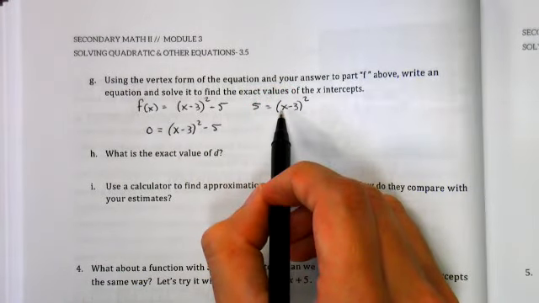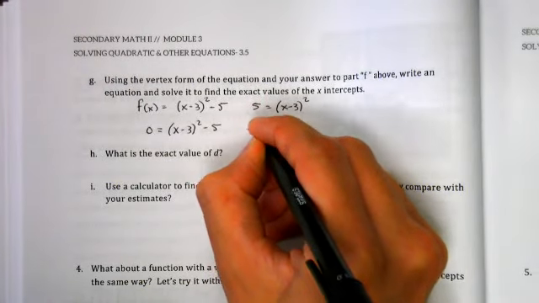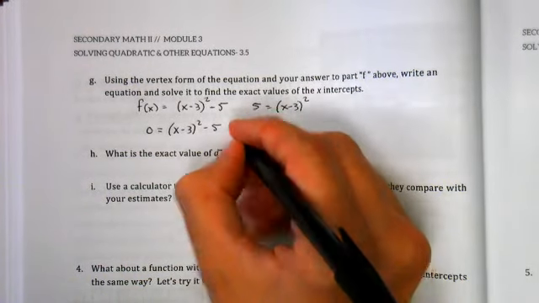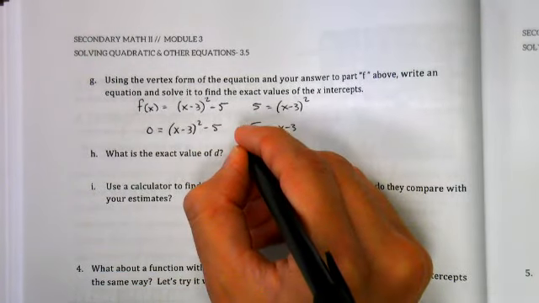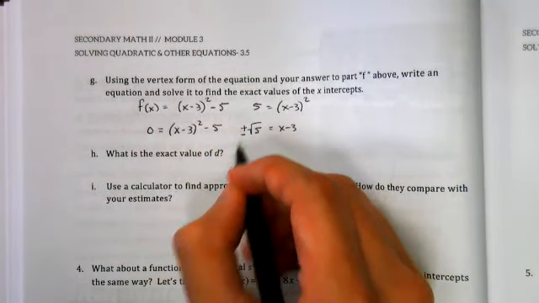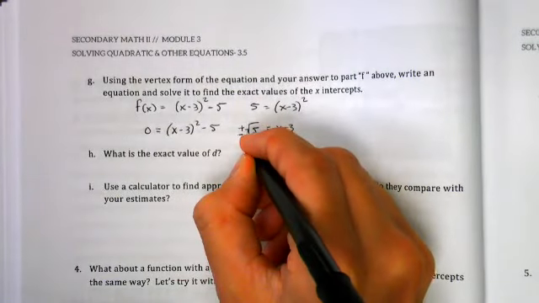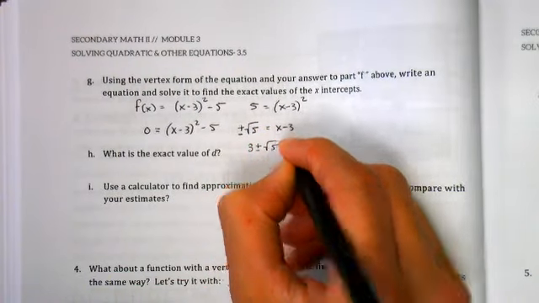Then we can use what we learned about square roots. We can take the square root of both sides. And that's going to be x minus 3. Remember, when we cancel a square root, we need to put a plus version and a minus version. We're going to do both versions at the same time, so we're going to put plus and minus. And then we can add 3 to both sides. So that'll give us 3 plus or minus the square root of 5 equals x.